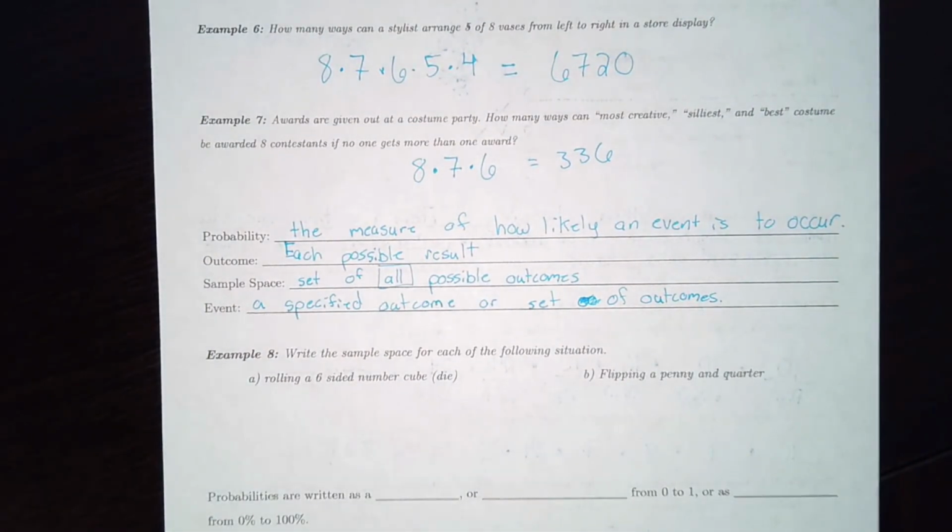Let's say I am picking a card from a deck of cards. Okay, this is going to be a common one that we talk about as well. With playing cards, there's 52 cards in a deck. So all 52 of those cards are a part of the sample space. Okay. If I'm flipping a coin, my sample space is simply heads or tails. Those are my possible outcomes.